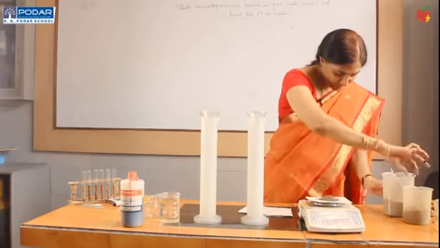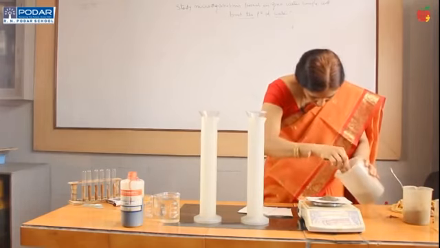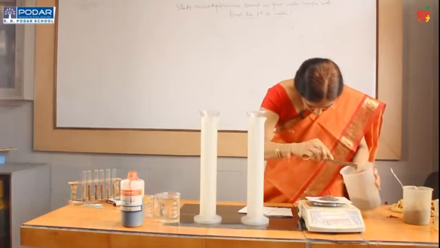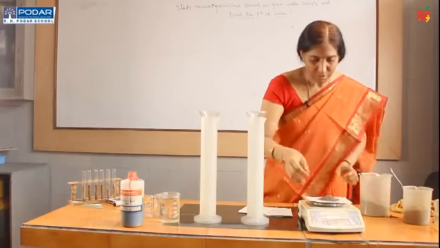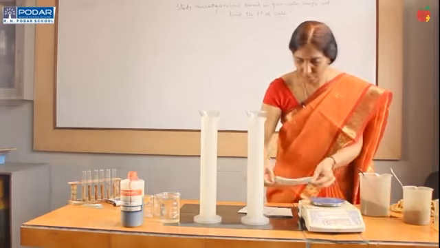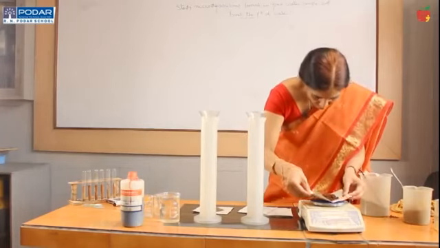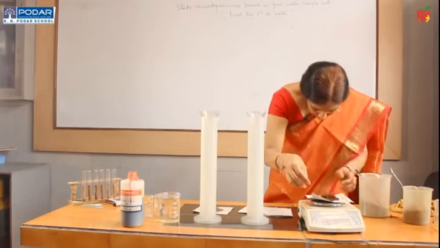I am taking 25 grams of roadside soil with the help of a spoon. I am keeping the 25 grams of roadside soil aside. Then I am taking 25 grams of garden soil also, approximately.